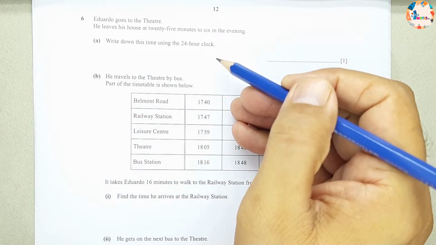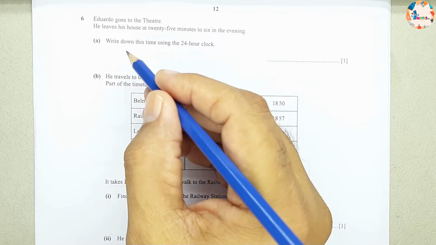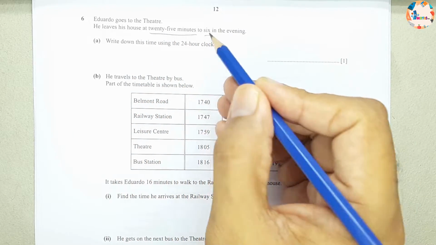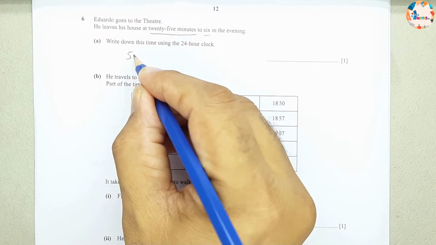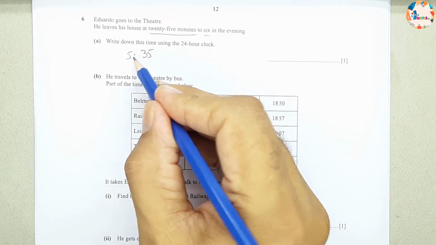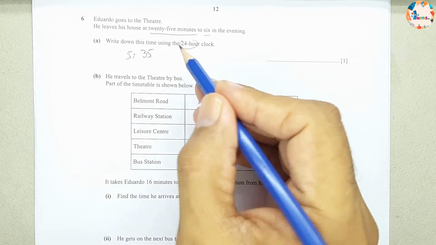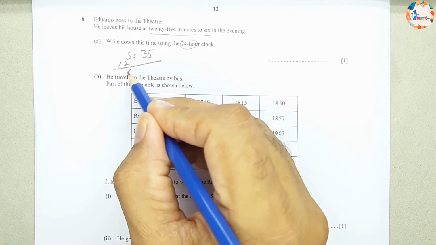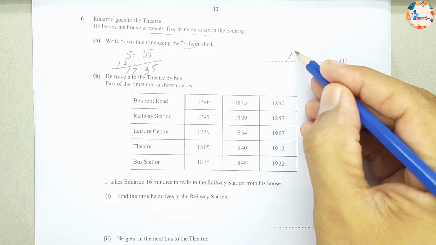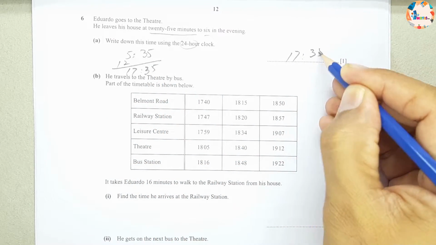Write down this time using the 24-hour scale. So 25 minutes to 6 means it will be 5:35. So 5:35 we will be writing in 24 hours, so we'll be adding 12. So it will be 17:35. So 17:35 will be our answer.